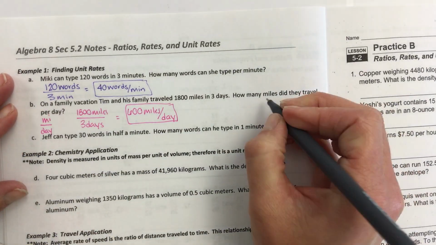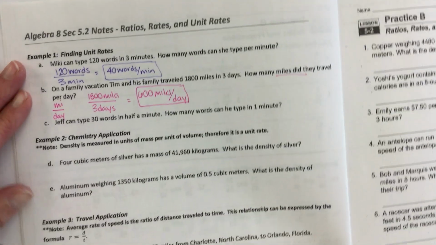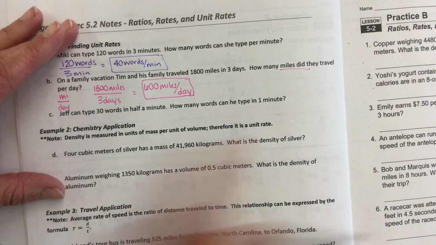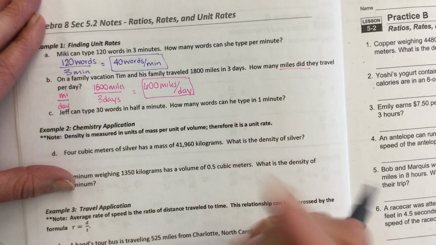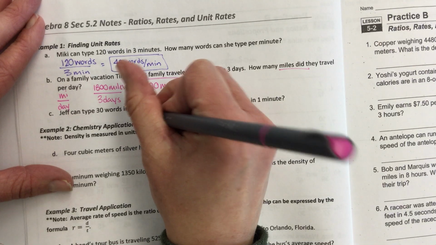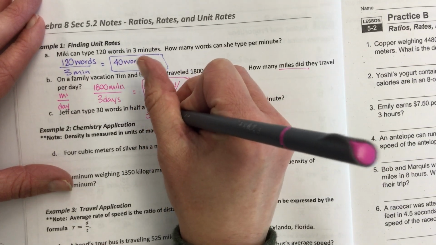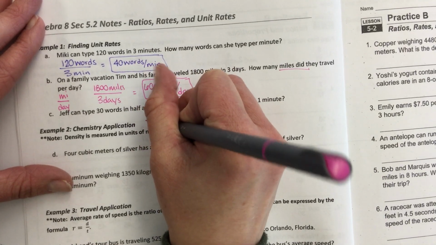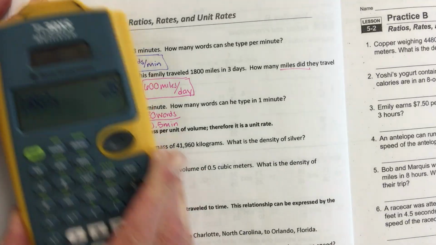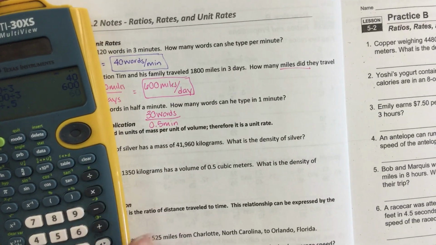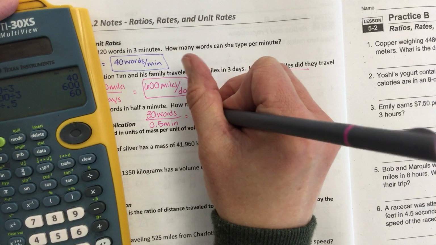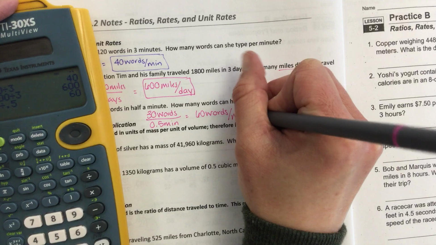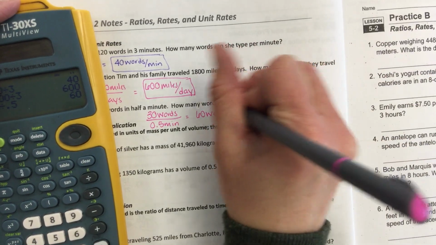Okay, so they ask us what they want us to divide in the order. Jeff can type 30 words in half a minute. How many words can he type in 1 minute? Like I said, sometimes you guys might be able to figure these out, but I'm going to show you how we can still do this with just regular division. Half a minute, so that'd be 0.5 minutes. So we want to know how many per one, so 30 divided by 0.5, and that's going to give you 60. Like I said, I'm sure some of you probably figure that one out without a calculator.